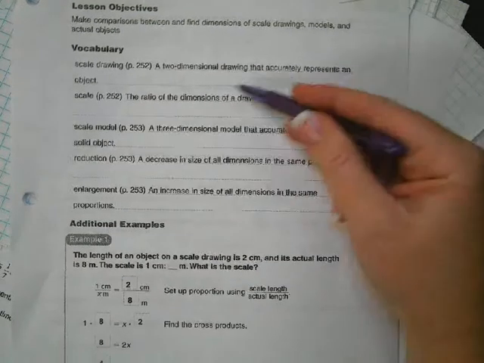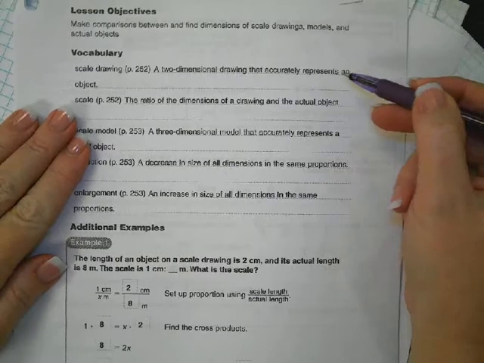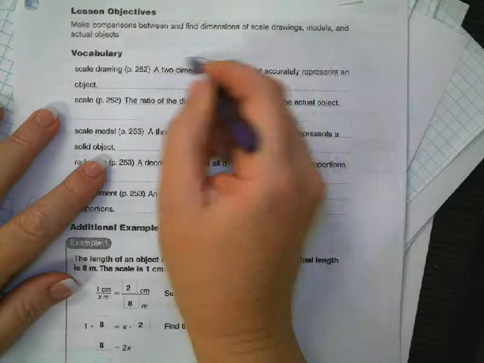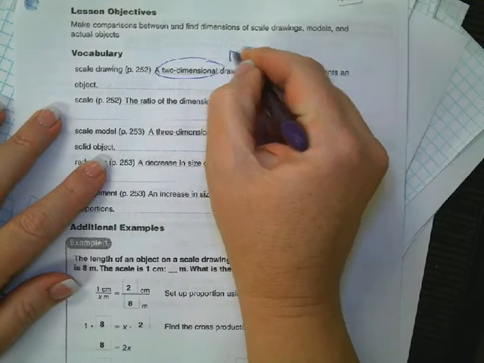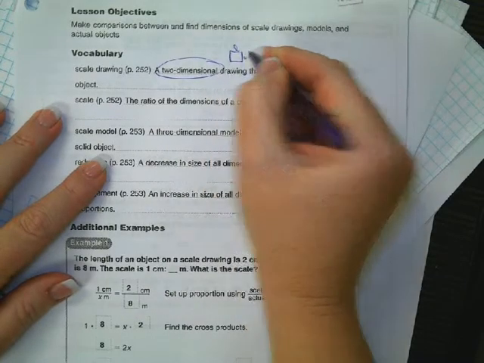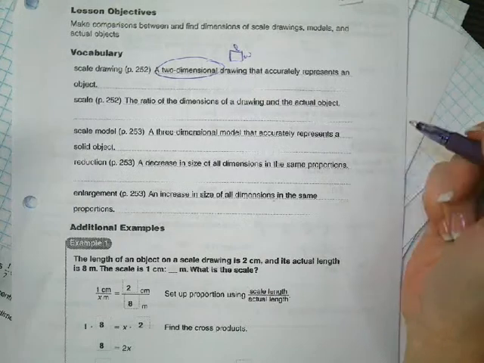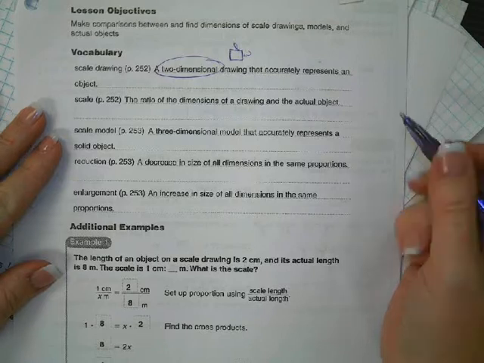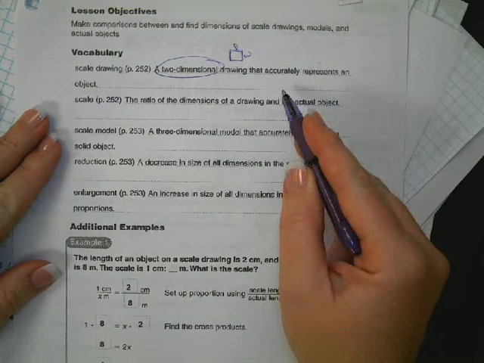A scale drawing is a two-dimensional drawing that accurately represents an object. So two-dimensional, make sure you understand what that means. That's basically length times width. Length and width are the two dimensions we're talking about here. So it's basically flat on the paper, that is two-dimensional. So that's our drawing, scale drawing.